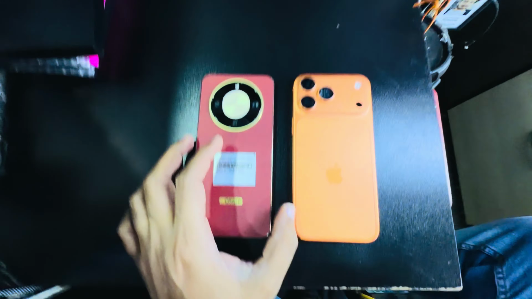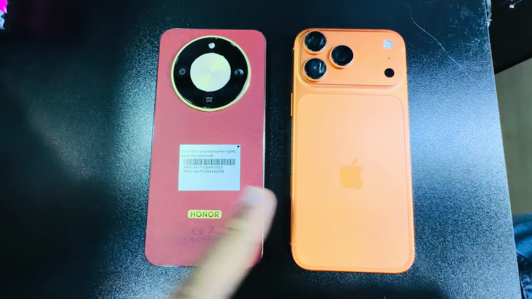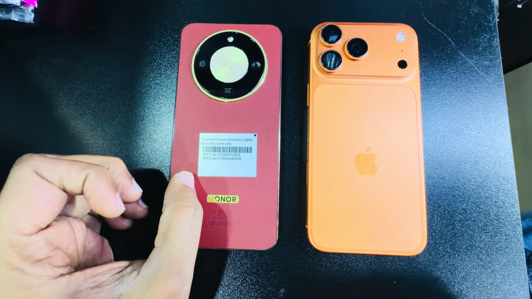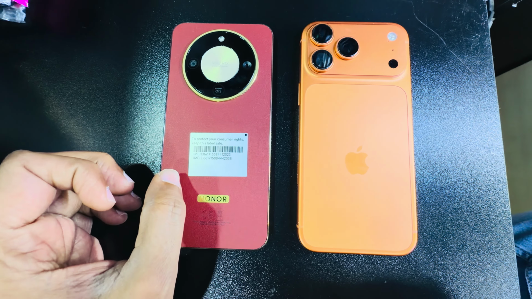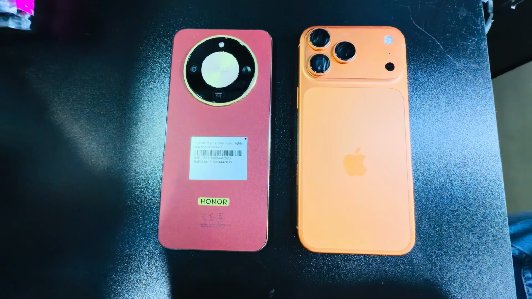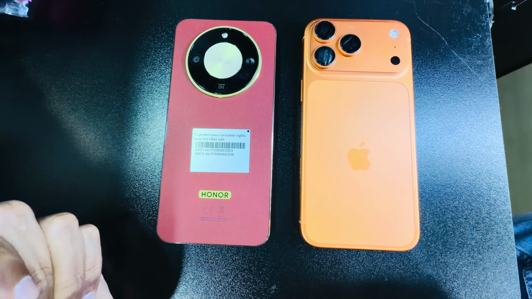Hello, Assalamu alaikum. Hi guys, today I show you how to transfer the data from iPhone to Android. This one is an iPhone 17 Pro Max and this one is a Honor X9D. So I will transfer the data from iPhone to Honor. Now I will show you how you can transfer the data.